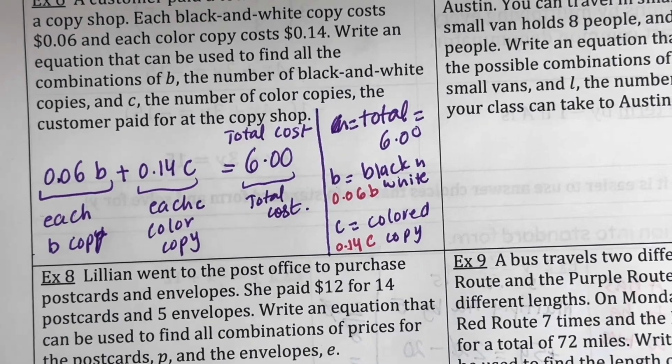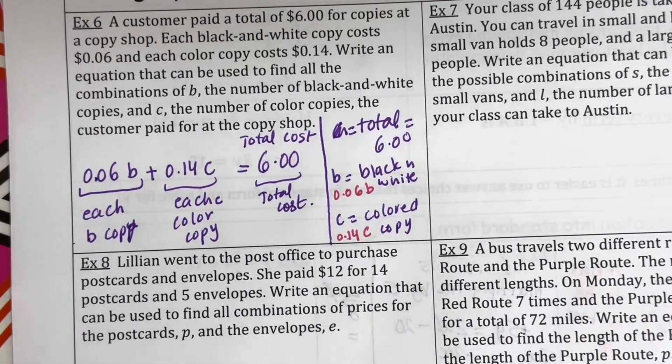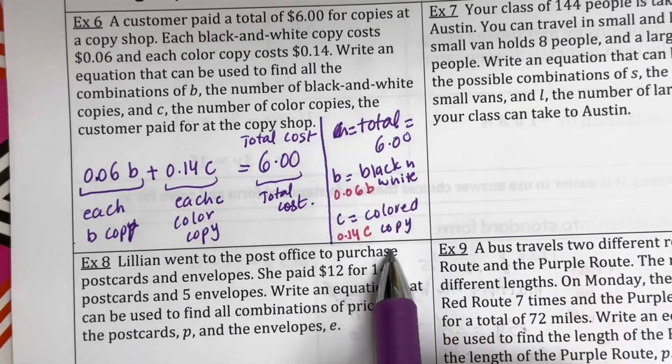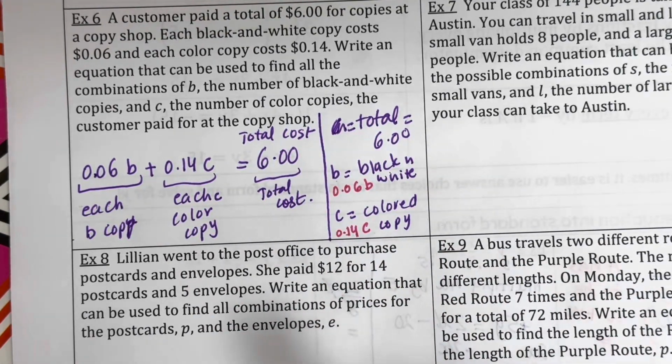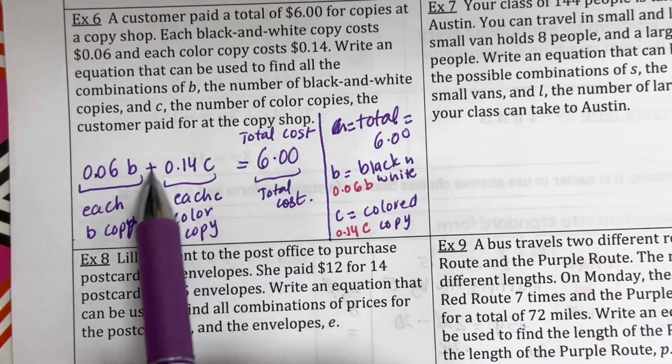So pretty much easy. It's not that difficult. Identify your two variables, write them out, and then what is your total. And we are writing only one standard equation right now, so it's pretty straightforward.